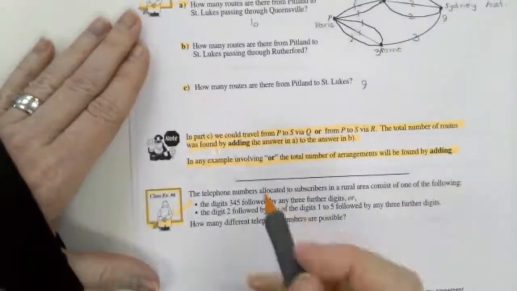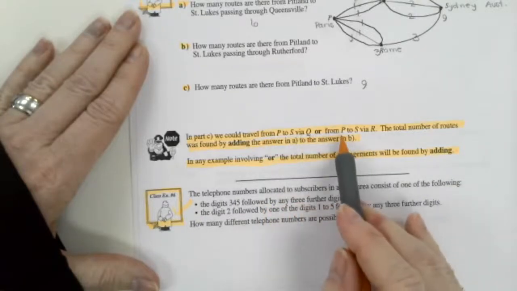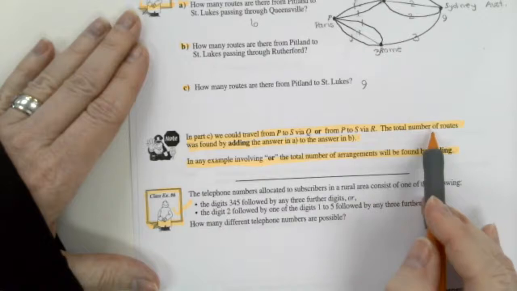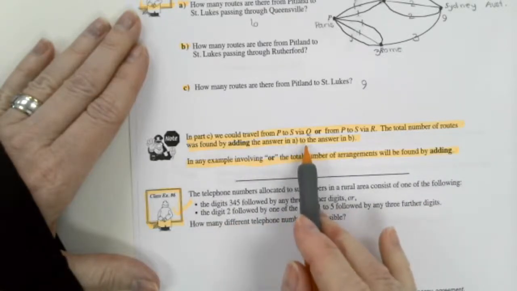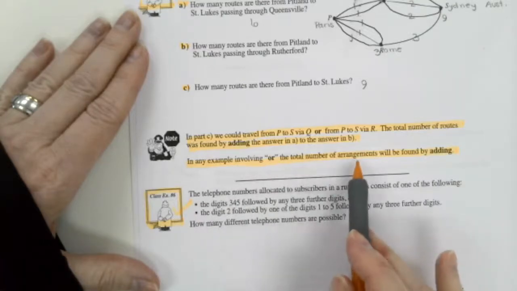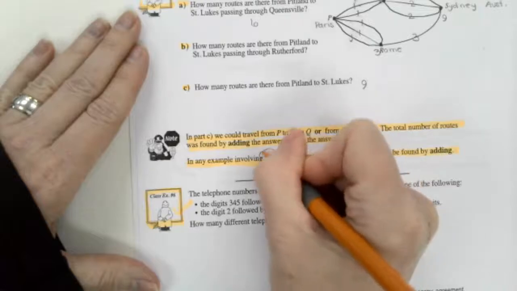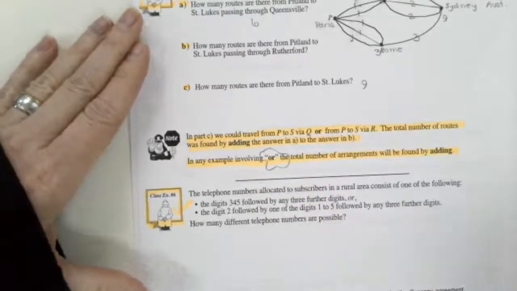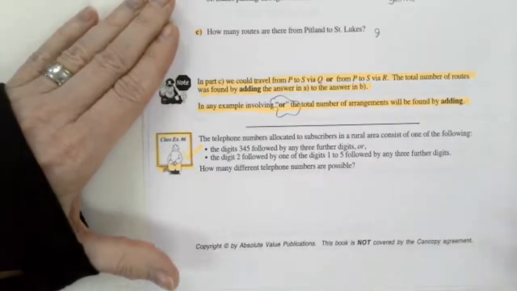So in part C, we could travel from Paris to Sydney via Queensland or Paris to Sydney via Rome. The total number of routes was found by adding the answers. In any example involving or, the total number of arrangements will be found by adding. Hooray! So or, you're going to add. Let's do this one, and it will make sense to you why they say that.